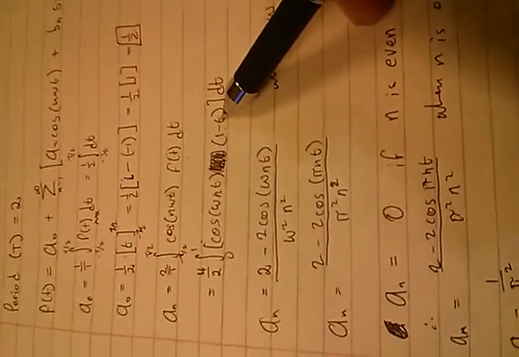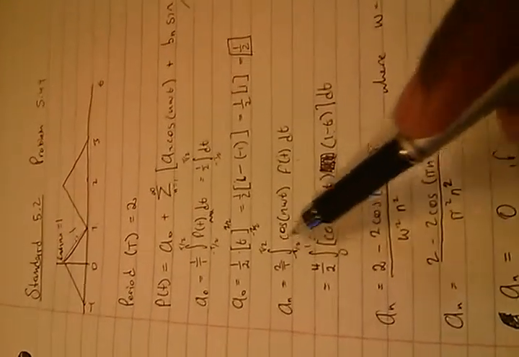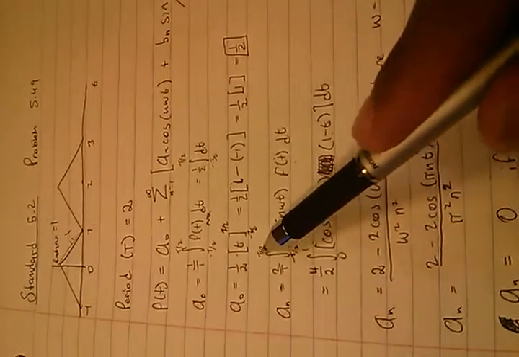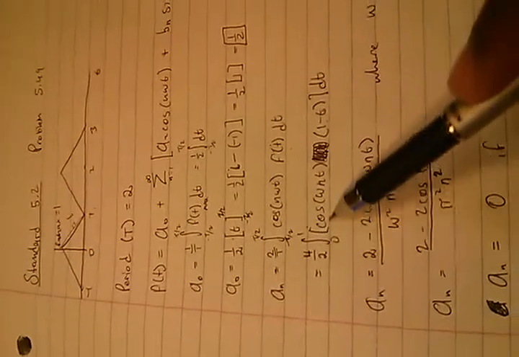Since this is just repeating itself, I took the integral from here to there and multiplied it by 2, from 0 to 1. I substituted because I know the period is 2, so this becomes 1, that becomes -1, but since I'm taking from 0 and multiplying by 2, I get this equation.